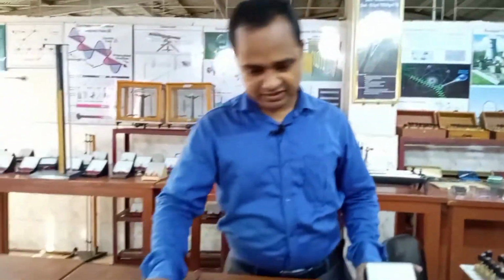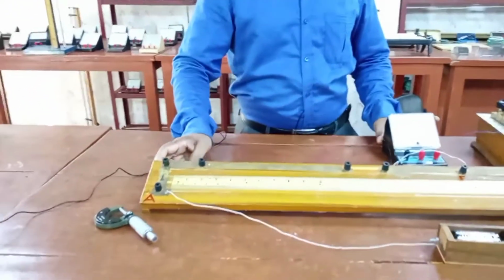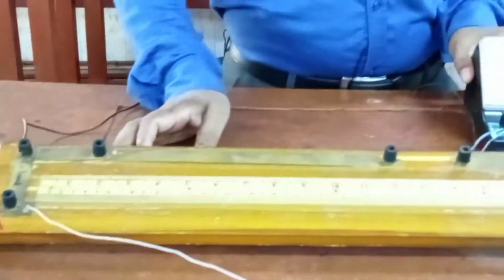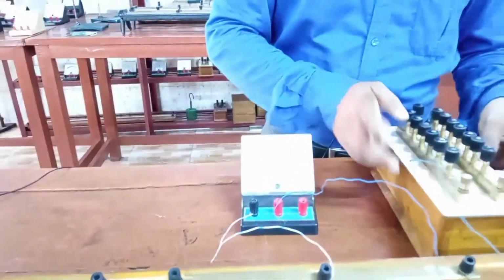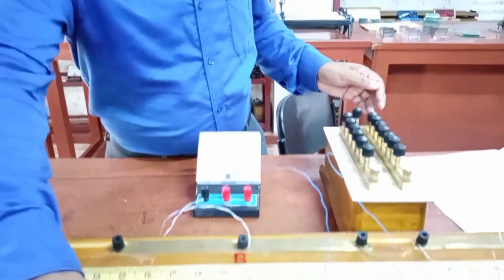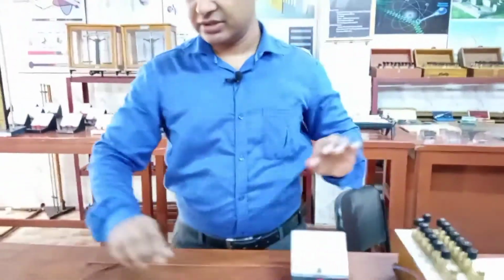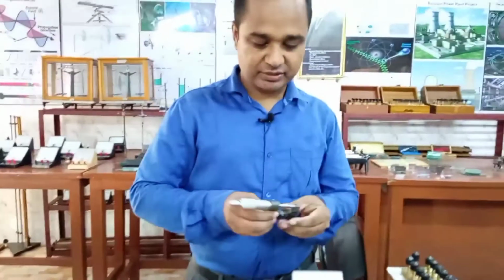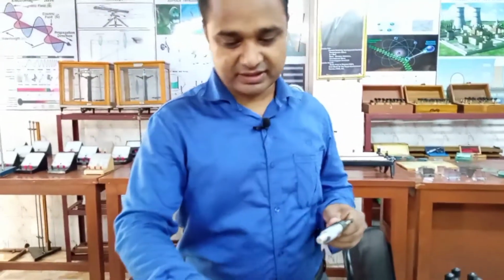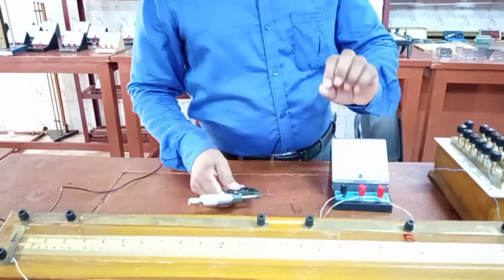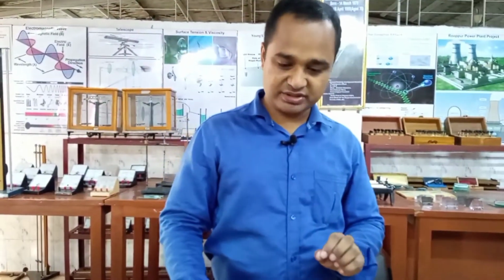Okay, let's see the required apparatus for the experiment. First, we need the meter bridge. We need a galvanometer, a resistance box from which we will get the known resistance, a battery case and a cell, one jockey, and connecting wires. We also need a micrometer or screw gauge to measure the diameter or radius of the wire whose specific resistance is to be determined.